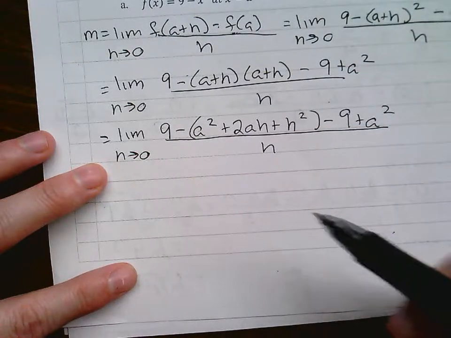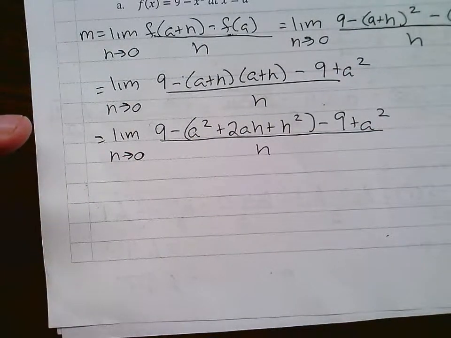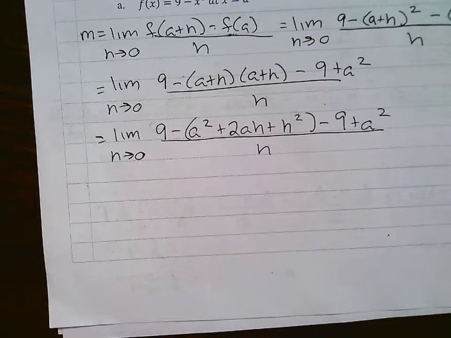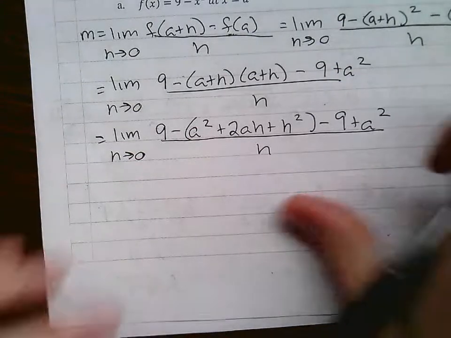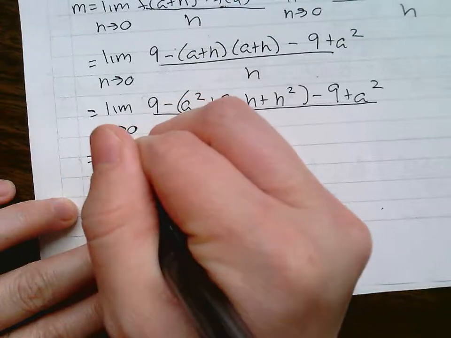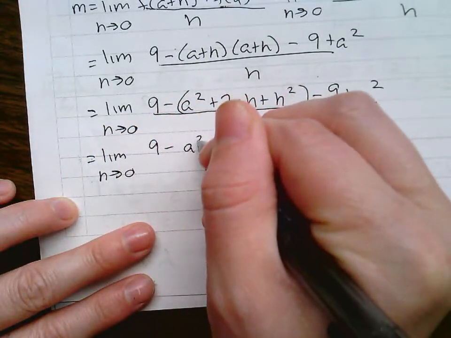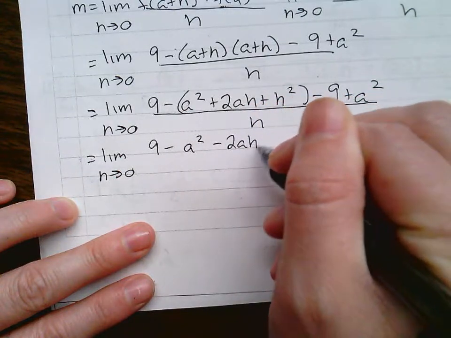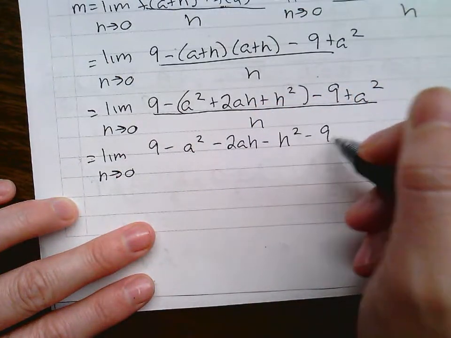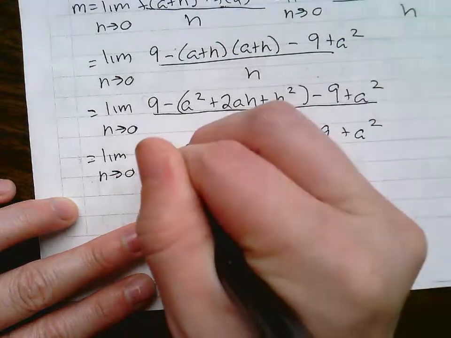Distribute the negative. So this is what calculus is. It's just a little bit of calculus, and most of it is algebra with the cherry on top. If you like algebra, you're going to do fine in this course, so please don't get discouraged. Okay, so equals the limit as h approaches 0 of 9 minus a squared minus 2ah minus h squared minus 9 plus a squared over h.